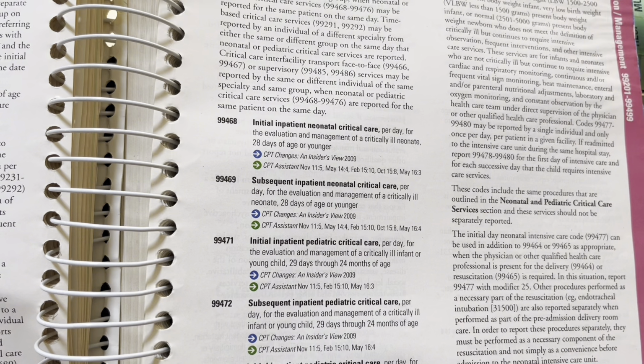We'll look at all the E&M codes first from all the options. Option B, 99471, is initial inpatient pediatric care, but here the age range is 29 days through 24 months. That will not be the answer. So B will not be the answer.